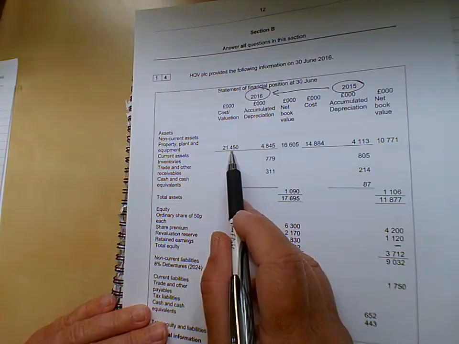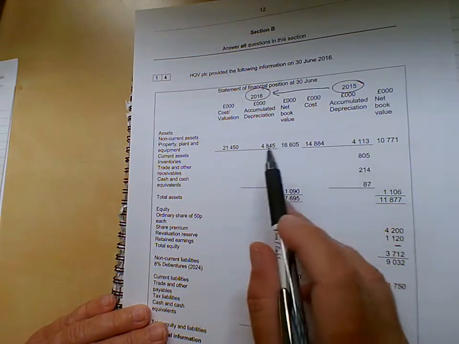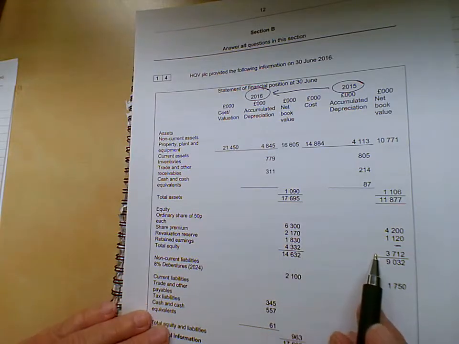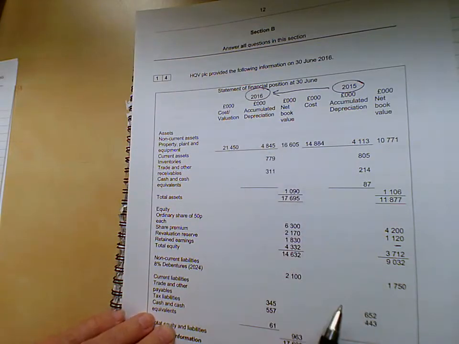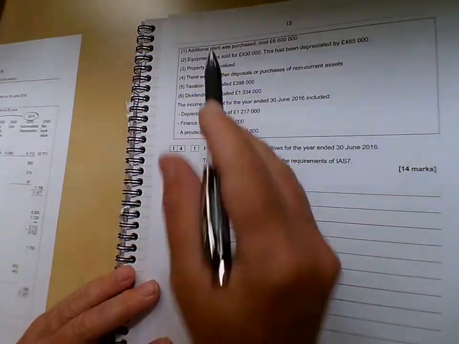It might be additions to non-current assets. It could be the cost of a disposal. We might be trying to find a missing depreciation figure. So it's really important that we clock any increase in the revaluation reserve, because that will be one of the figures that we do know about that we can sub into the calculations when we're working out a missing number. So let's have a look at the rest then.